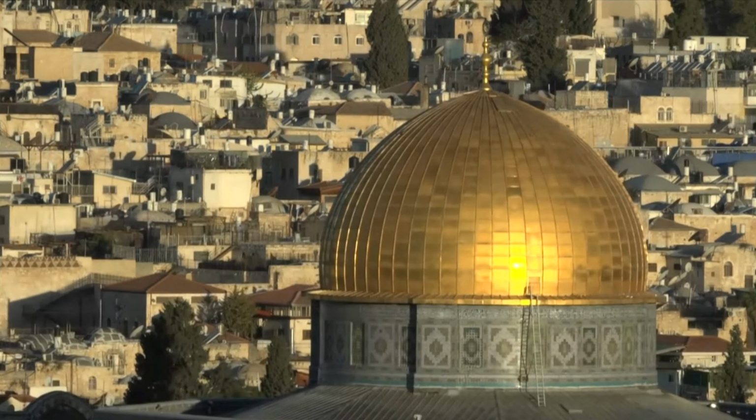Number 8, Gaza Strip. The situation in Gaza, which is currently under the control of Hamas, presents unique challenges. A peaceful solution would involve addressing governance, economic development, and security concerns in Gaza as part of a broader agreement.